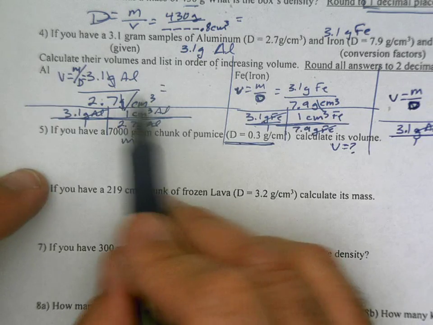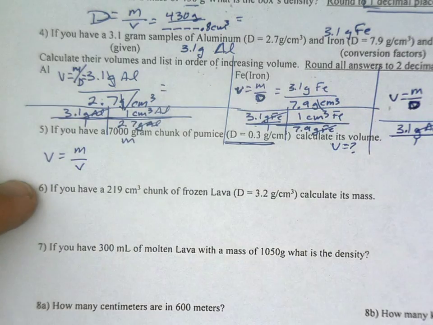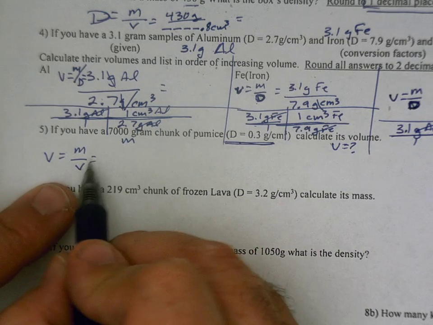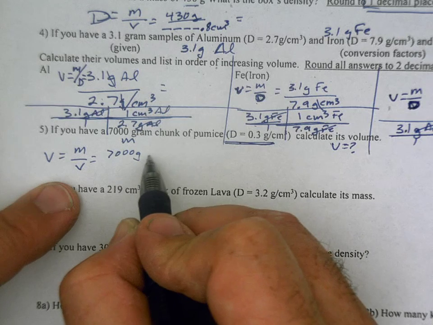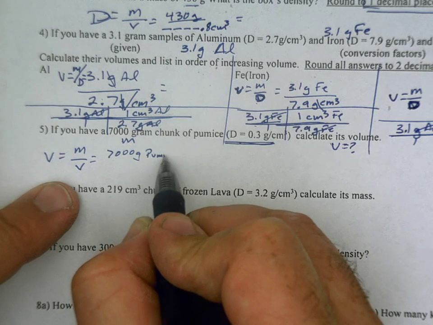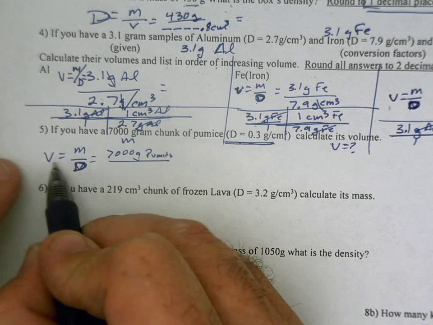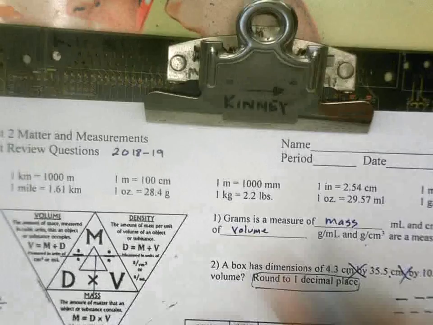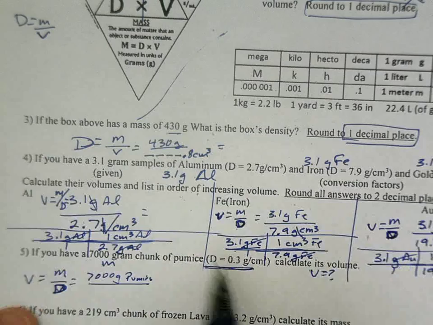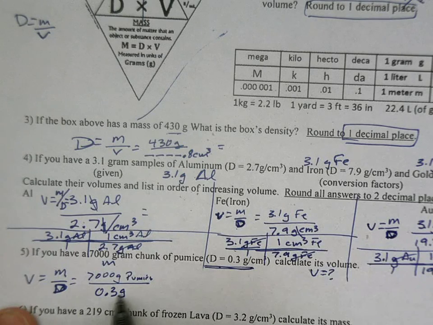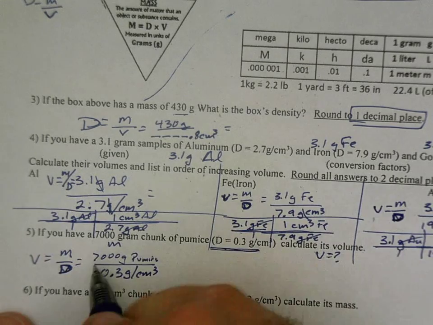So just like we did in this one, volume is still the mass divided by the density. So that's one way we can do this, and we can put the mass of 7,000 grams of pumice divided by the, hold it, doggone it, Richard, volume is mass divided by density. Equation triangle, mass divided by density, we rearrange it. The density of pumice was 0.3 grams per cubic centimeter. Make sure I'm back zeroed, I am. And at that point, you can do the math.